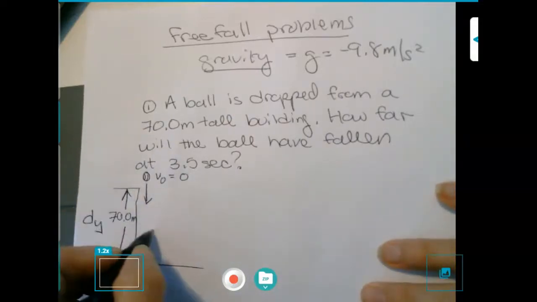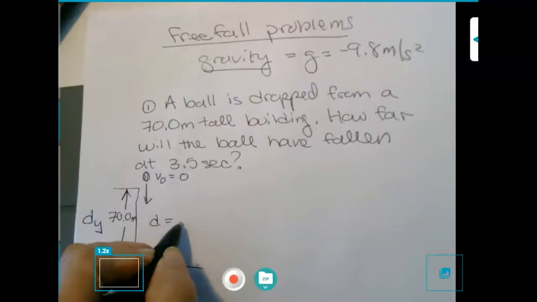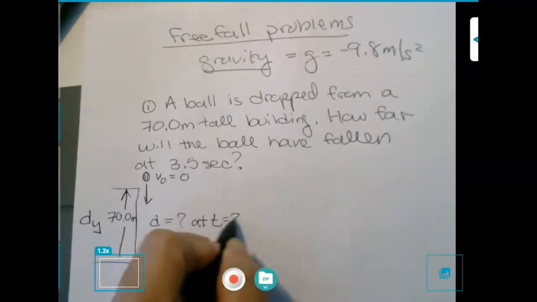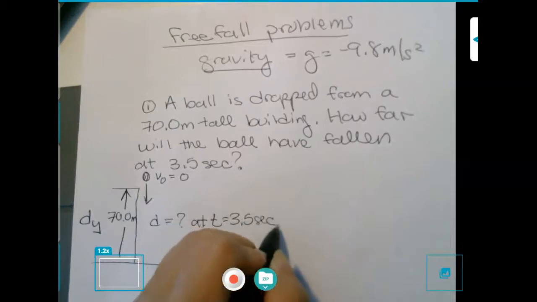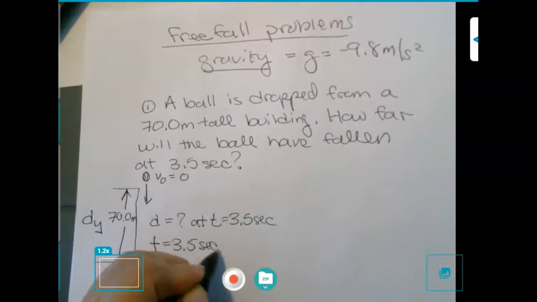And then it says, where is it? So we're looking for the distance when it's at a time of 3.5 seconds. So the t is 3.5 seconds.